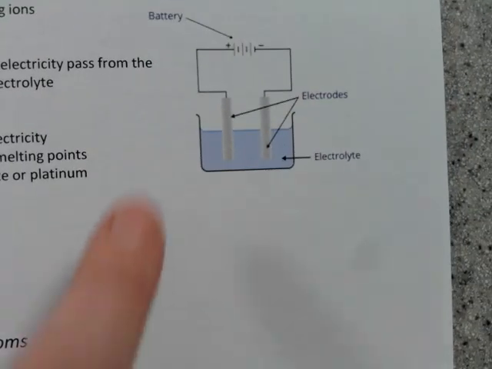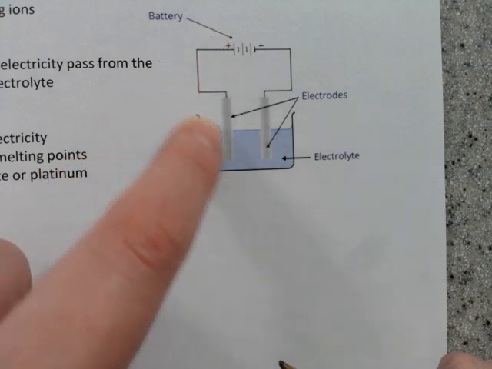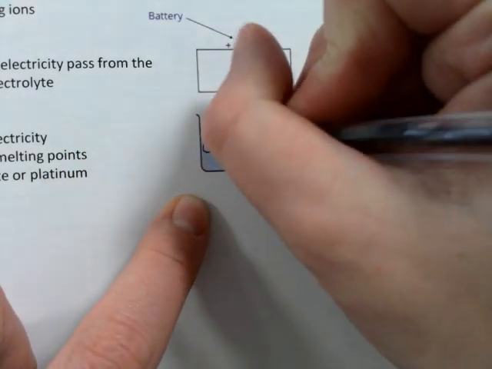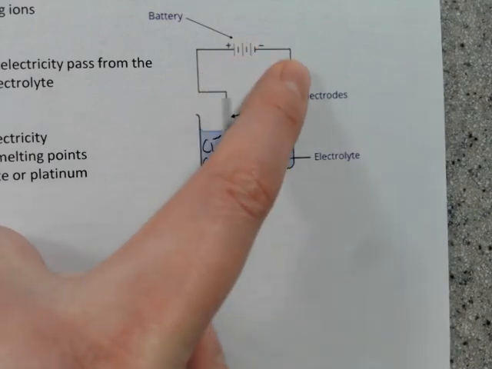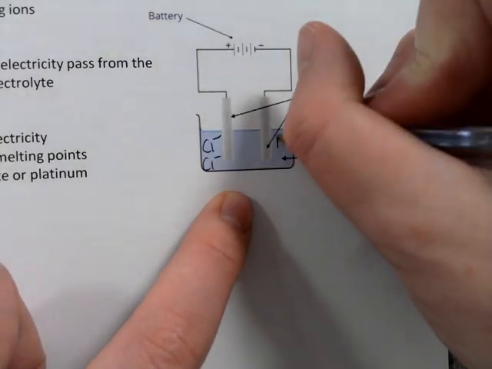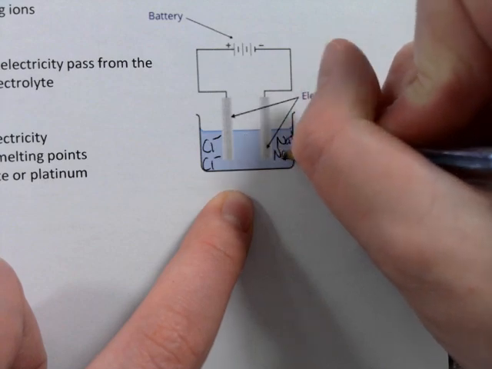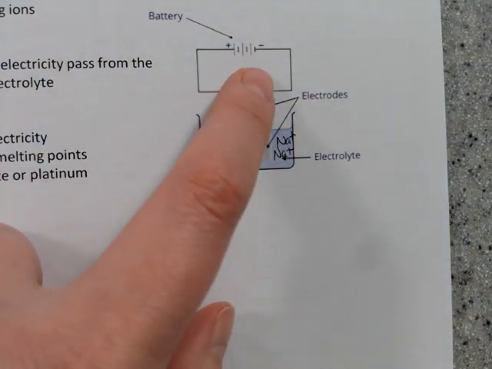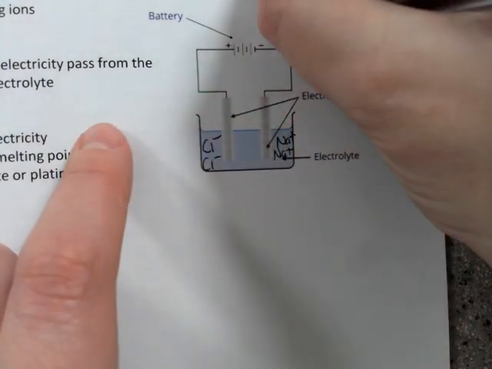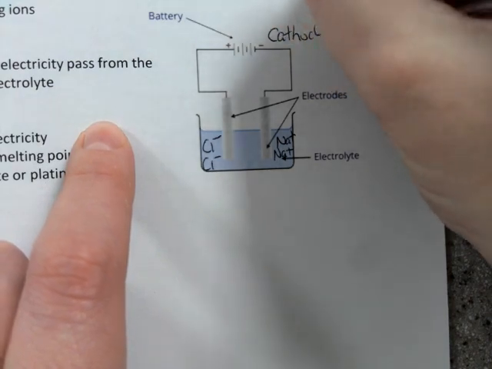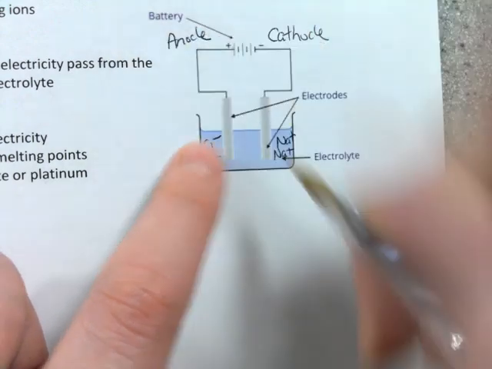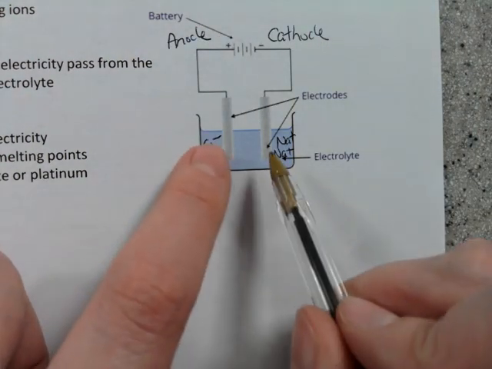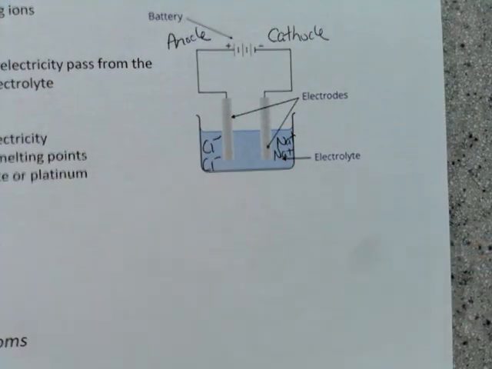So if I were to fill that in over here on my original diagram, all right, this one here is positive. This is where my Cl- ions are going to go. This one here is connected to the negative side of the battery. This is where my sodium ions, which are positive, are going to go. And the negative side is called the cathode. You'll need to learn that. And the positive side, the positive electrode, is called the anode. So I can split sodium chloride into positive and negative ions.